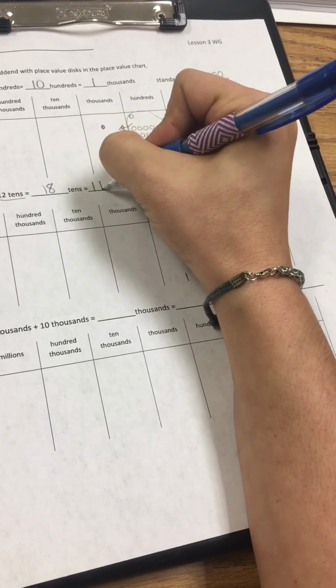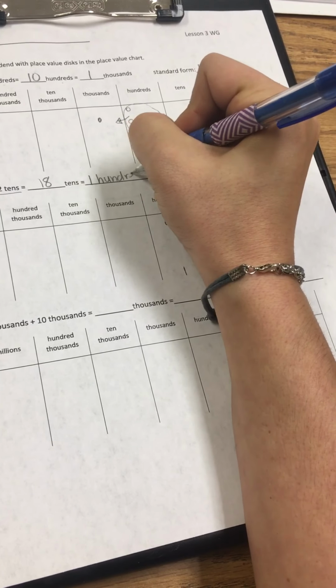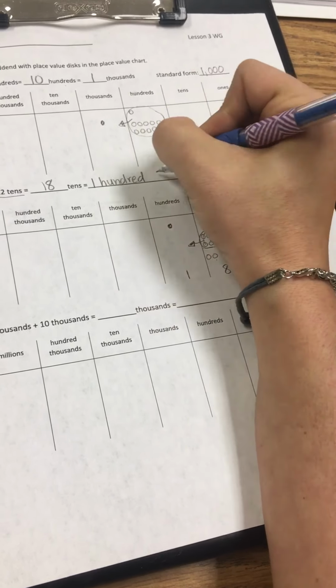I now have 100 and 8 tens. Well, what is that in standard form? Well, I know that 100 and then 8 tens is 80. So it is 180. And you can see that because we also have 0 ones. This lesson should be pretty easy for you guys.